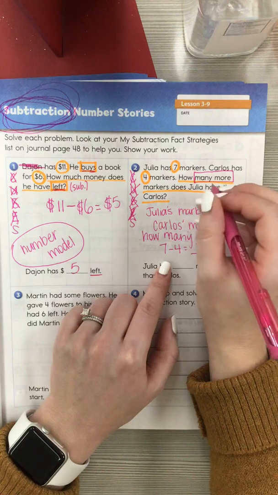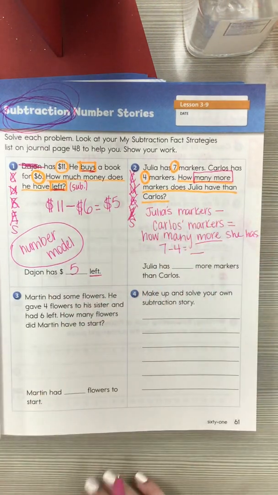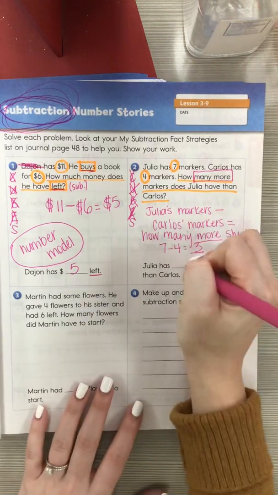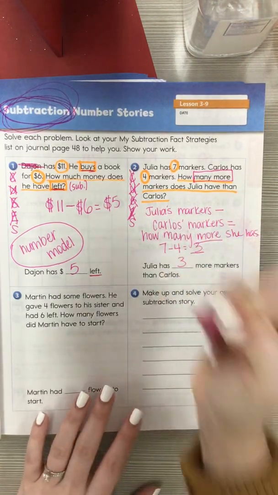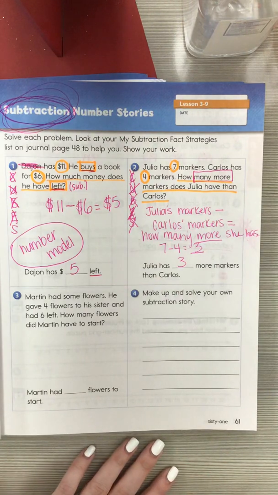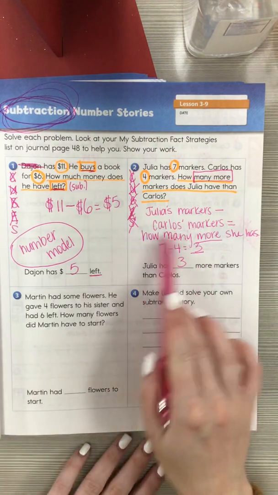You have 7. You take away 4. You got 3 more. 3 left. Good job. So Julia has 3 more markers than Carlos. Good job. Oh, do we have to make up our own story? We're not there yet. We're going to just be on number 2.